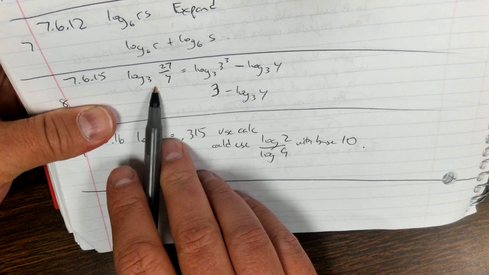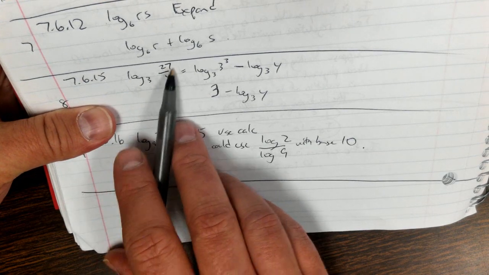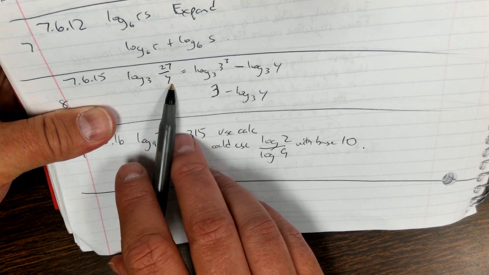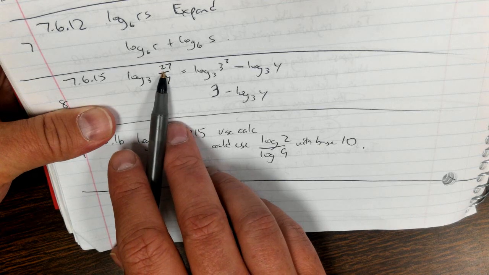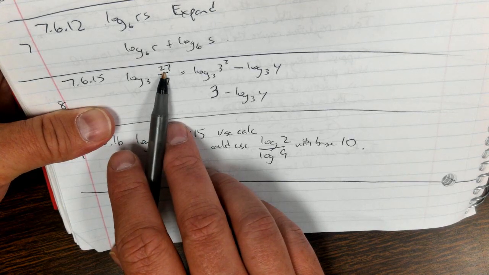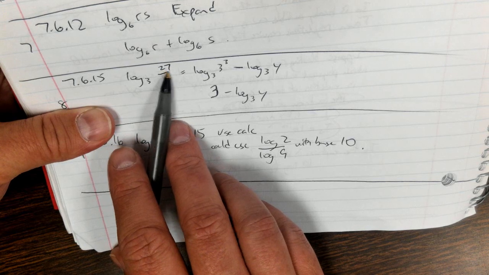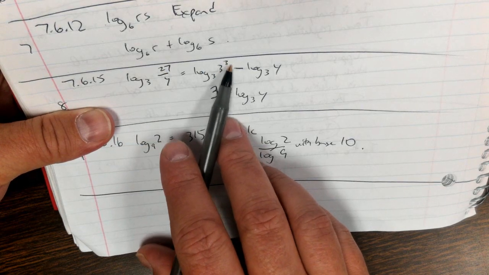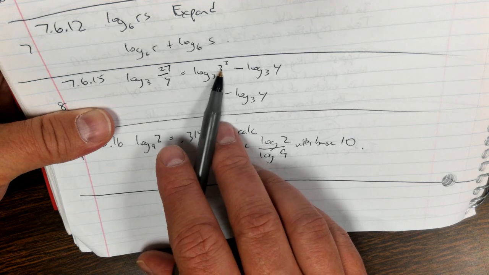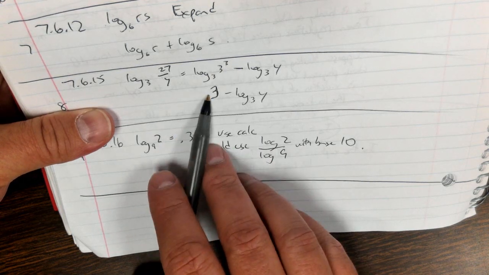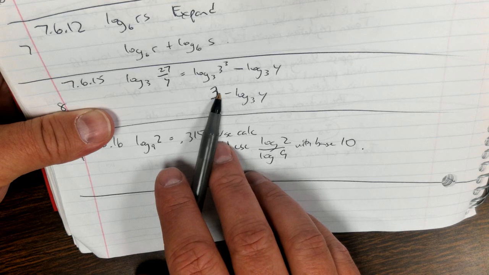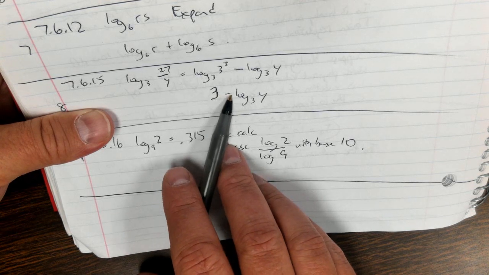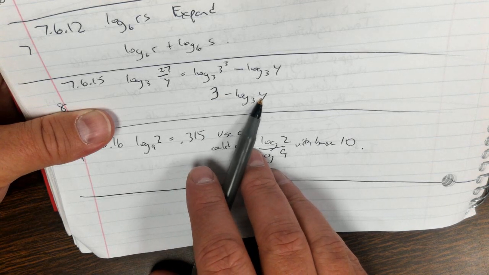This one as well, you just have log base 3 of 27 over y. So the first thing is you've got to think, well, 3 times 3 is 9, times 3 more is 27. That means that this could be written as 3 cubed. And if it's log base 3 of 3, then that cancels and you're left with a 3, which was the exponent. So you have 3 minus log base 3 of y.